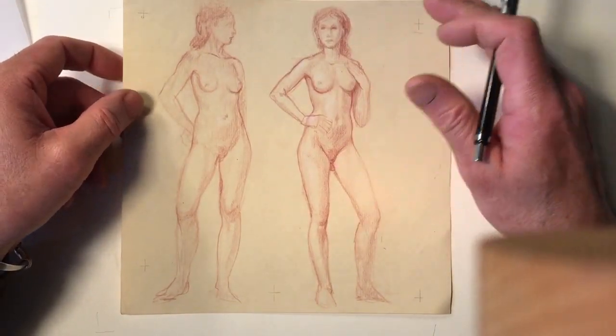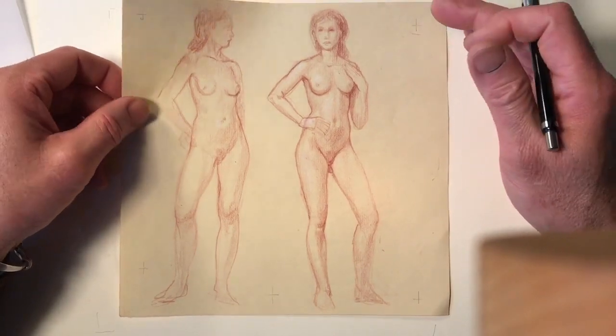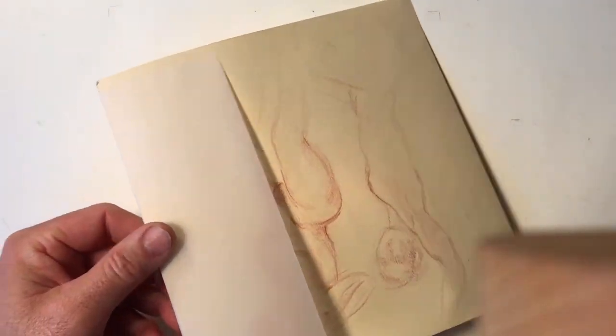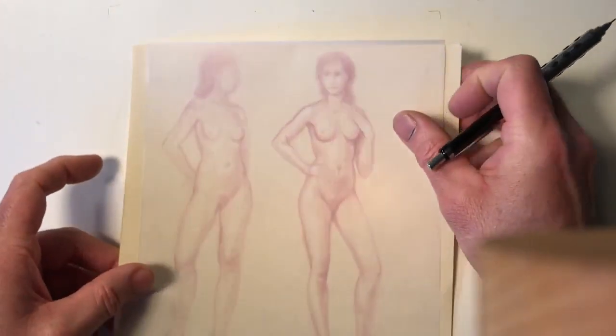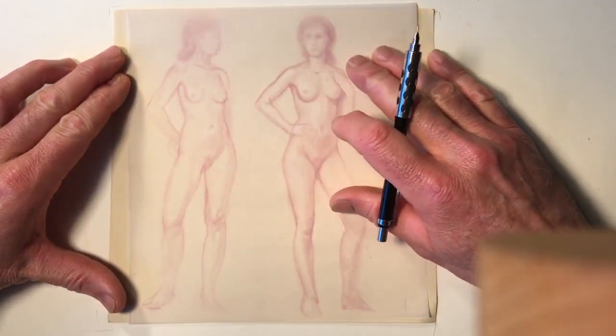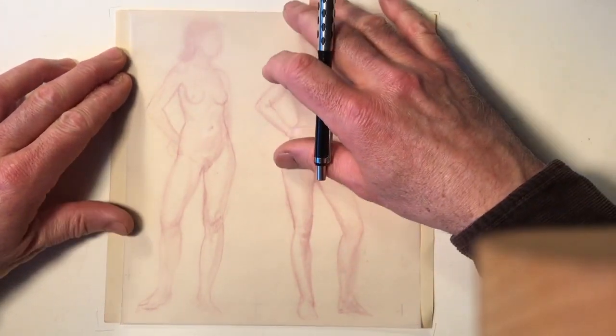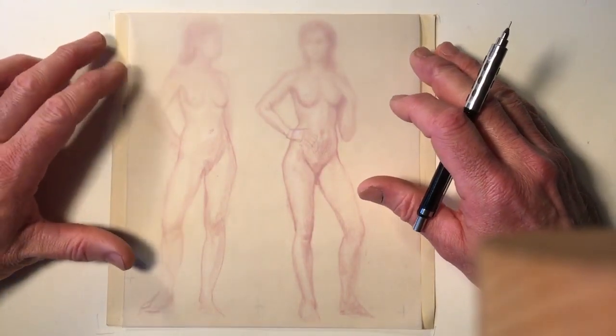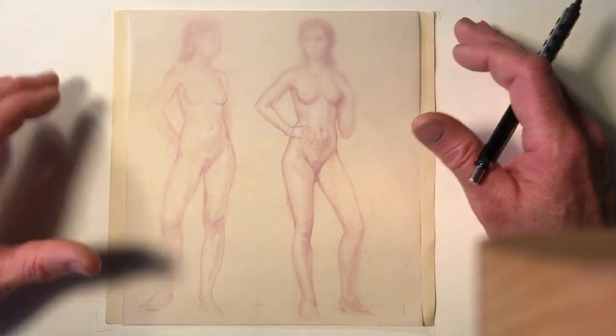So I have this figure drawing that I did some time ago, and what I do, I'm going to put tracing paper over it, right? Like this. And now I'm going to start encasing the organic forms in essential volume, right?